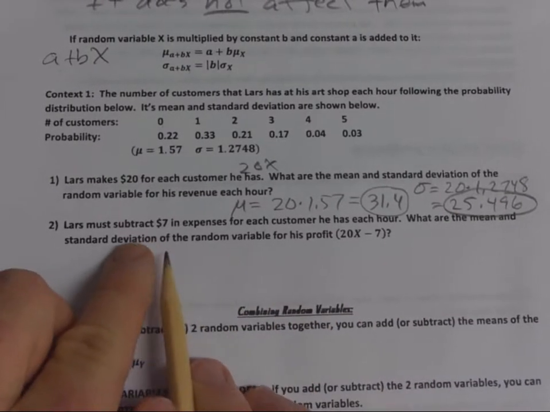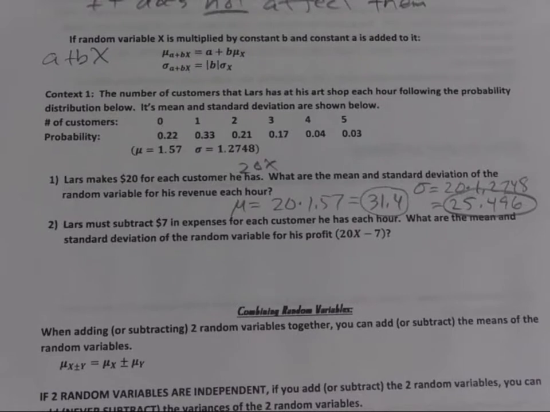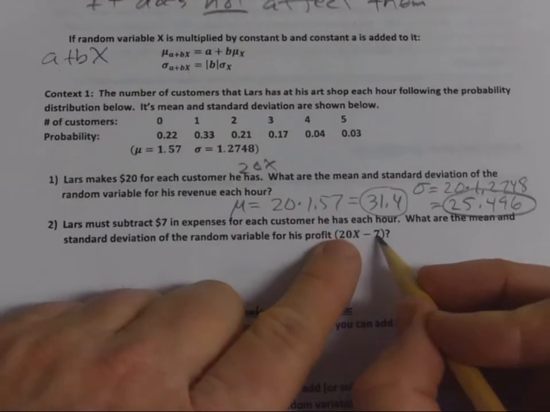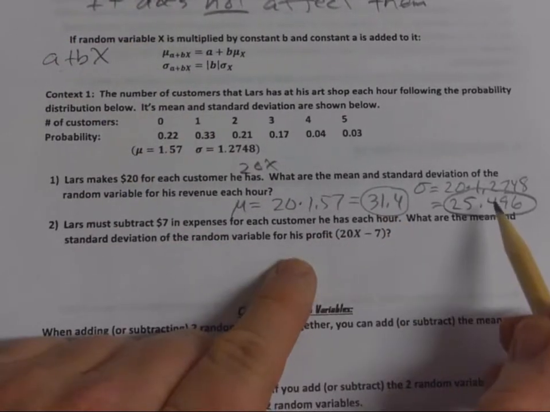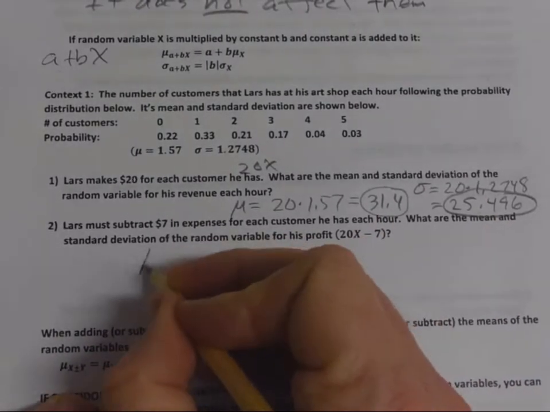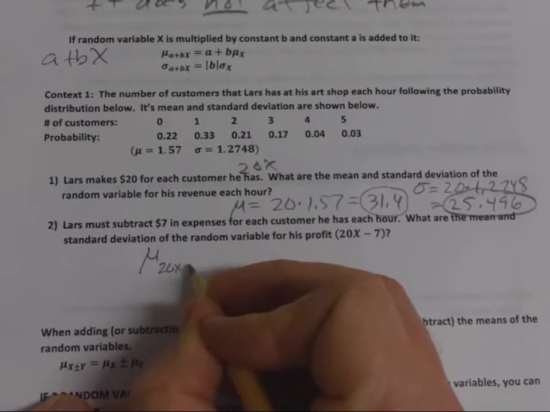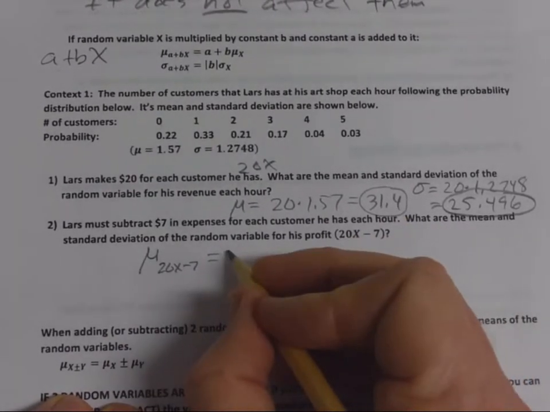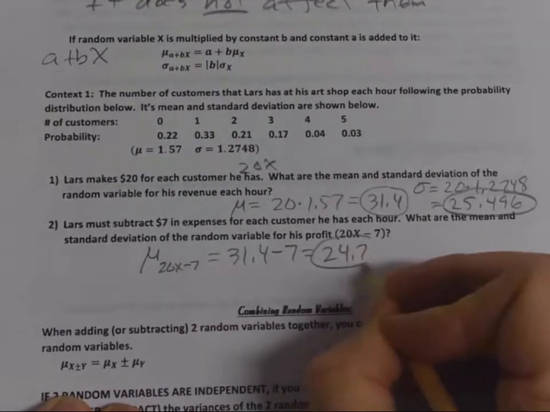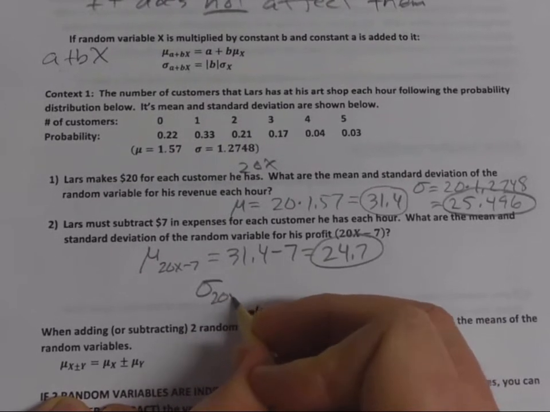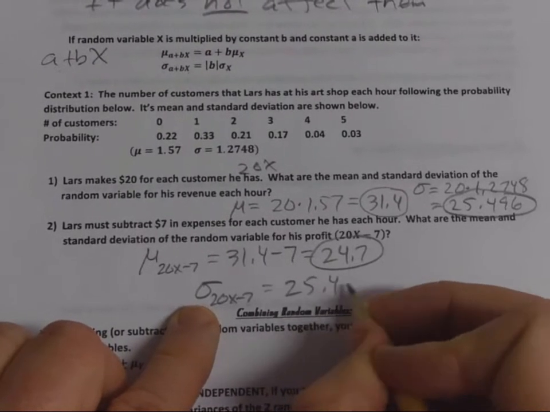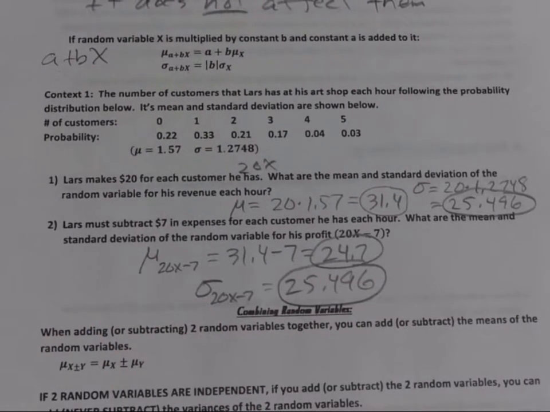Then it says this: Lars must subtract $7 in expenses for each customer he has each hour. What are the mean and standard deviation of the profit? 20x minus 7. So now we're just subtracting 7 from it. As we discussed up here, that will not affect the standard deviation, but it will affect the mean. So our notation here, the mean of 20x minus 7 is just going to be the 20x, 31.4 minus 7, and so our new mean is 24.7 customers. But our standard deviation of 20x minus 7 is not affected by the minus 7, and so it is still 25.496. So that is just demonstrating that.